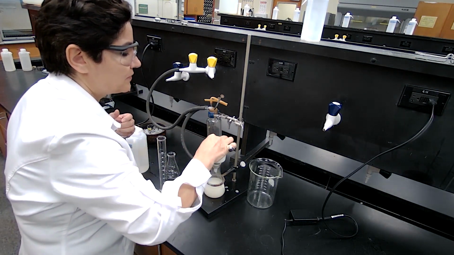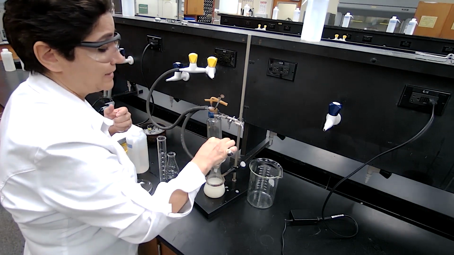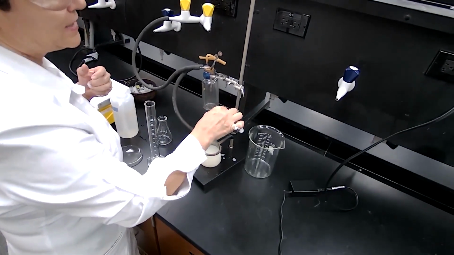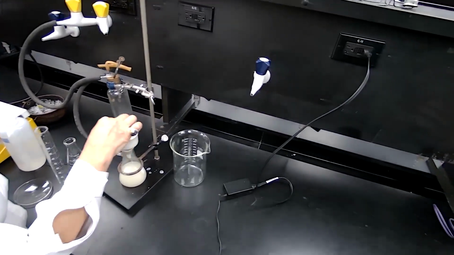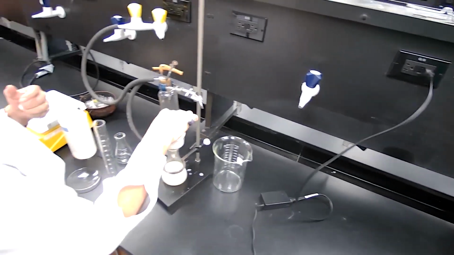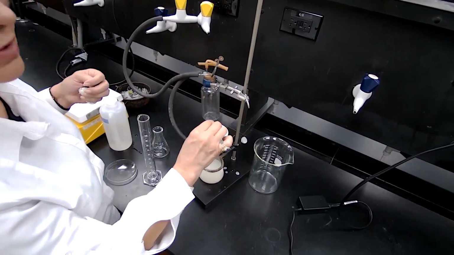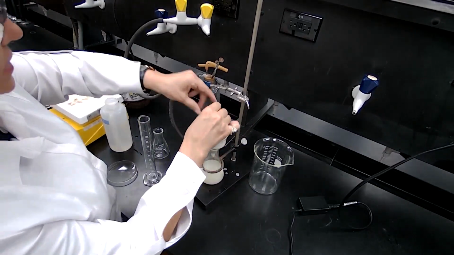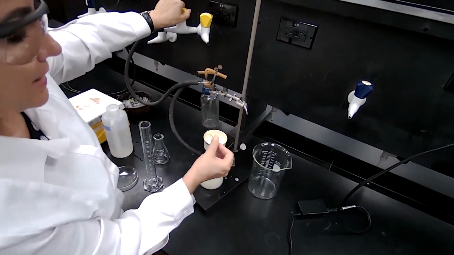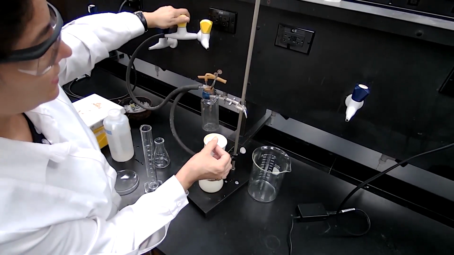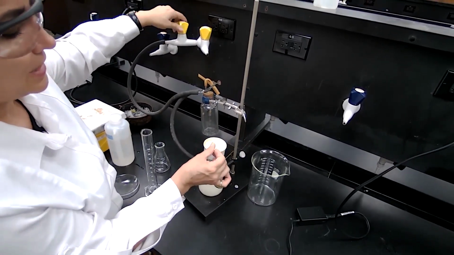And what is the purpose of this washing? To remove anything that is water soluble, and specifically to remove all of the sodium hydroxide. Continue washing until the solution that is filtered, the filtrate, is not basic anymore.